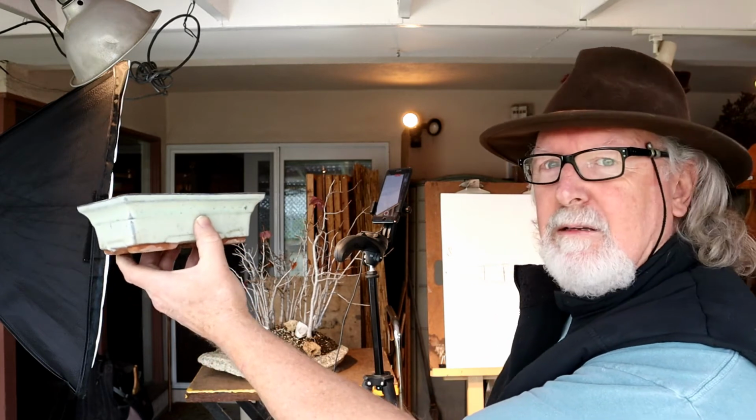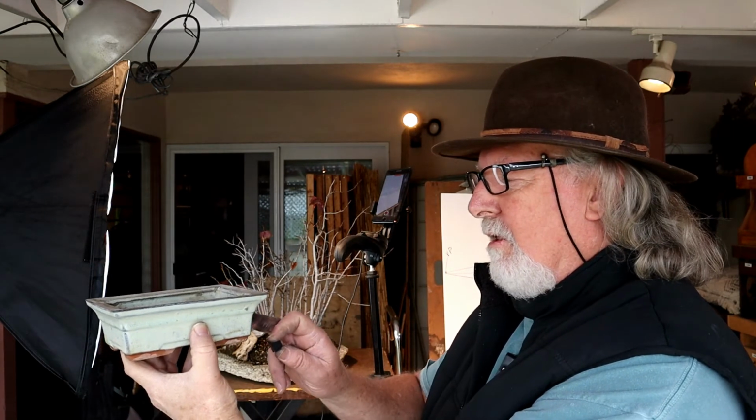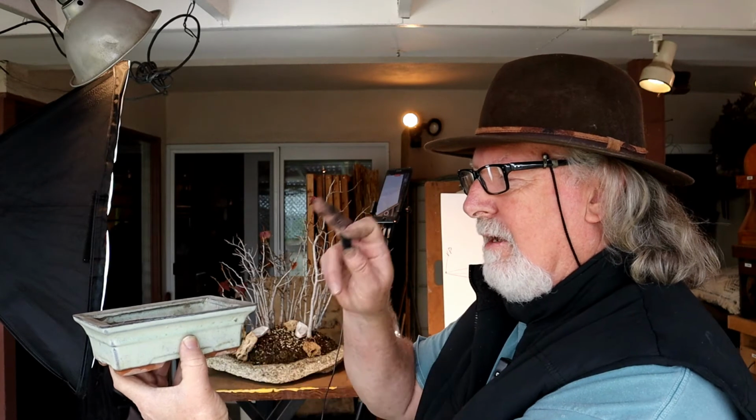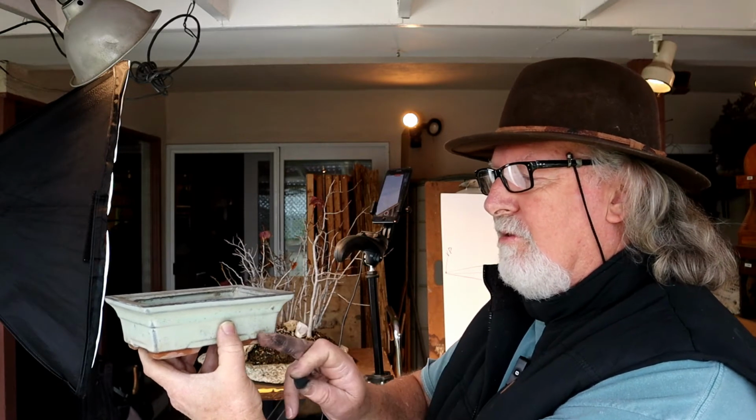So here's my pot. I've turned it 45 degrees. Now I'm going to drop it down. Now I actually see 3 surfaces. I see the right side, the left side, and the top. Okay? This is going to be very important later on in videos to understand how this all works and how that applies to your bonsai drawing or drawing in general.